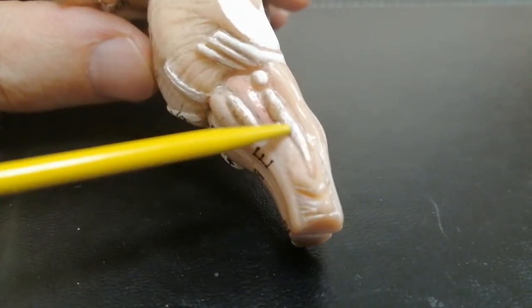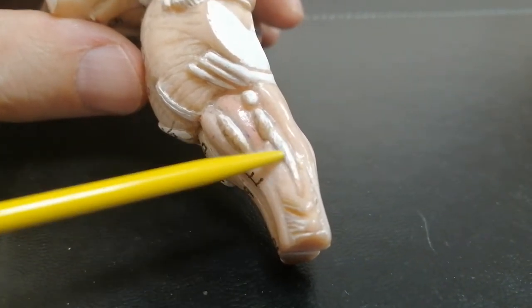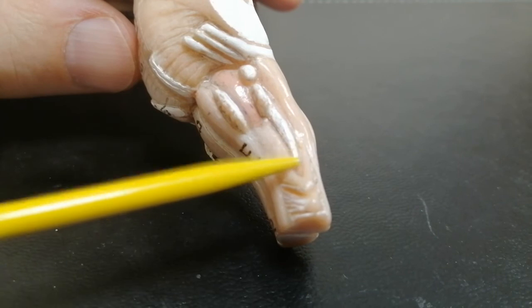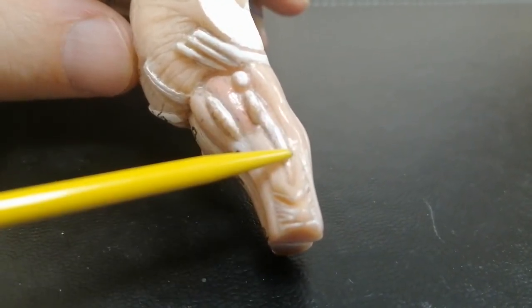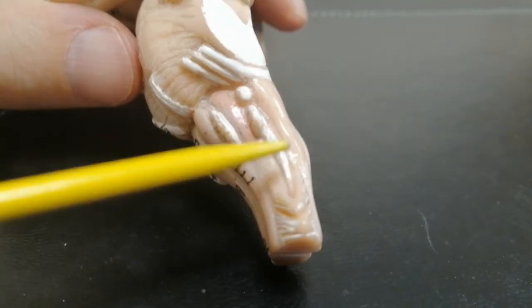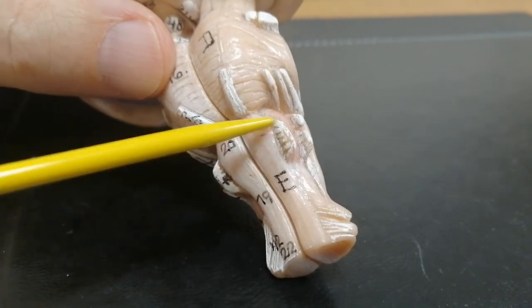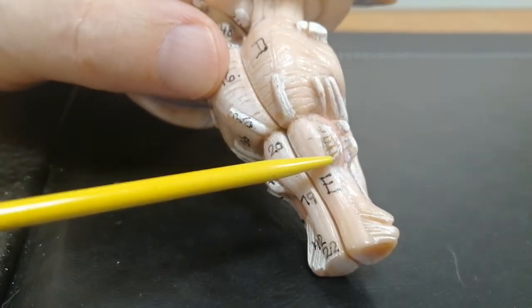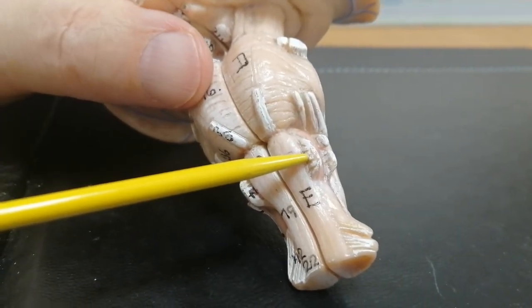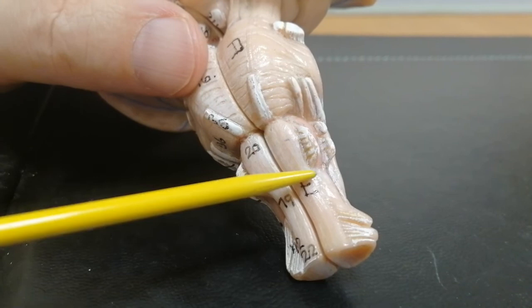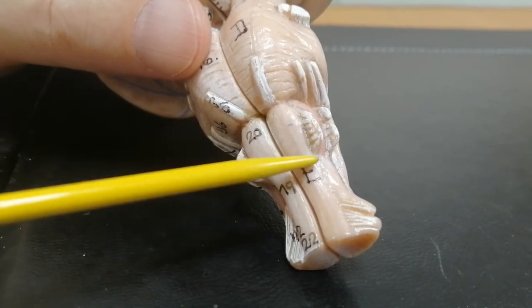Here is the accessory nerve, also a purely motor nerve, which innervates the trapezius muscle and the sternocleidomastoid muscle. The 12th cranial nerve is the hypoglossal nerve. Remember, the hypoglossal nerve innervates the muscles containing the word glossal, except the palatoglossus muscle, which is innervated by the vagus nerve.